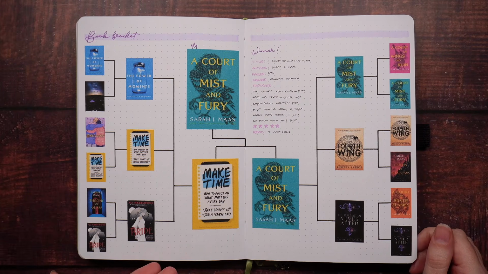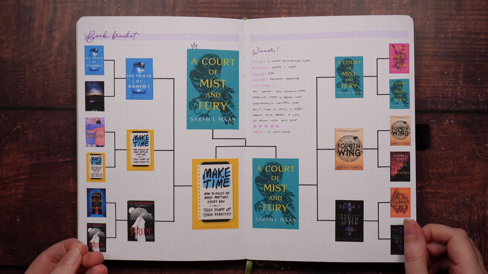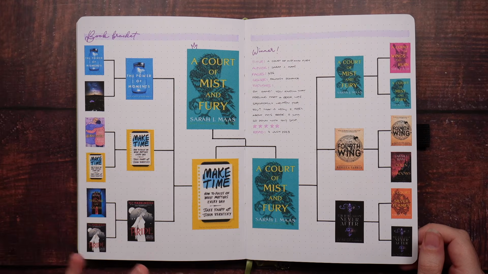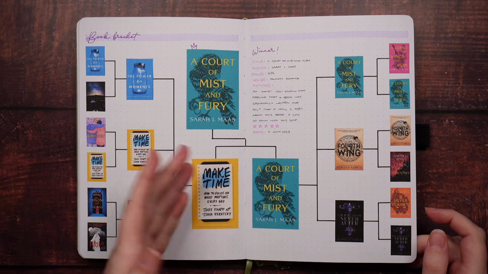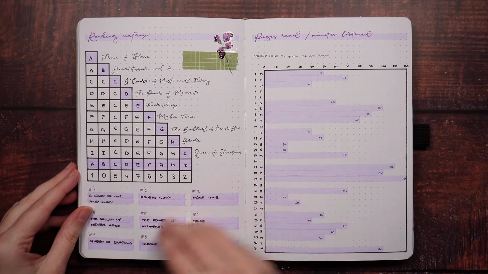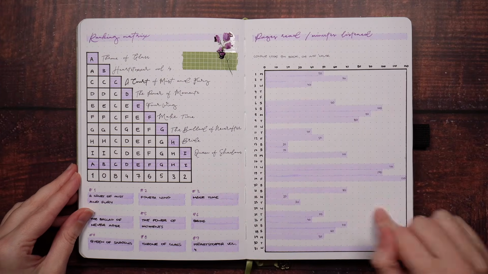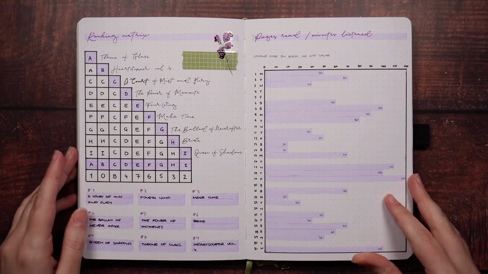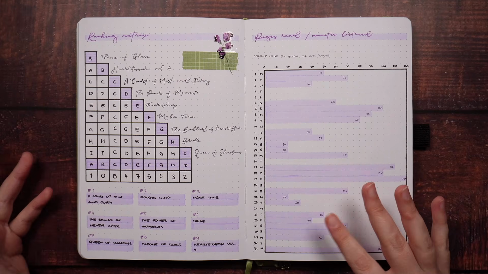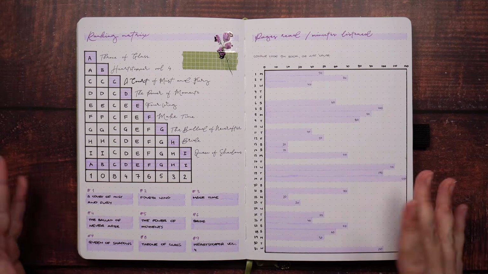It looks cool, but I just don't like that you don't get anything beyond just the top place. You don't really have a good appreciation of second place, third place. This gives you that. But moving on, our next layout idea is a space to dedicate to your pages read or minutes listened to, depending on if you do ebooks, audiobooks, physical books, any kind of combination.